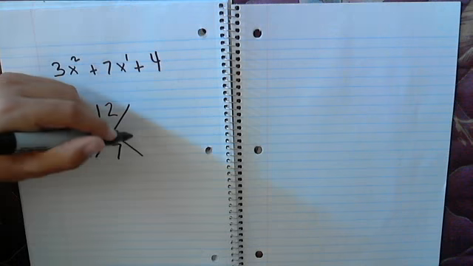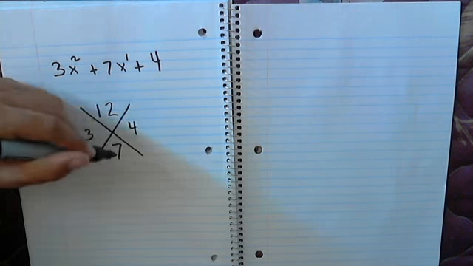Then the bottom part of my x is going to be the coefficient of the x to the 1 power term. That's going to go over here. And I want to know of two numbers whose product is 12 and whose sum adds up to 7. Well, 3 times 4 is 12, and 3 plus 4 is 7. So the two special numbers that I want to use are 3 and 4.